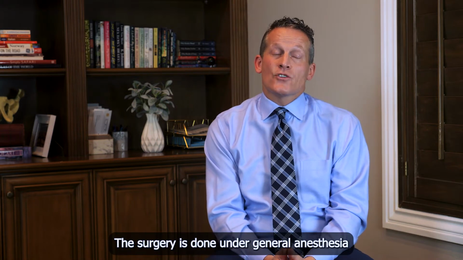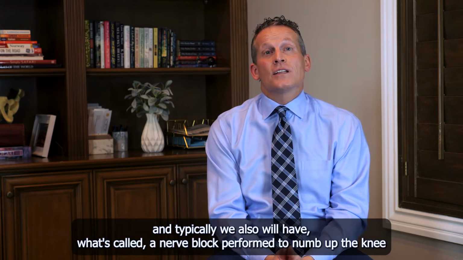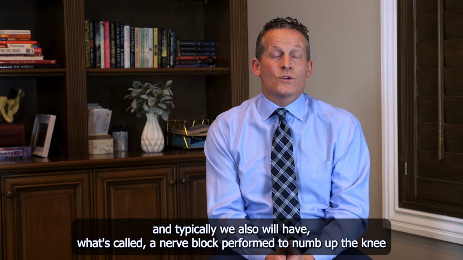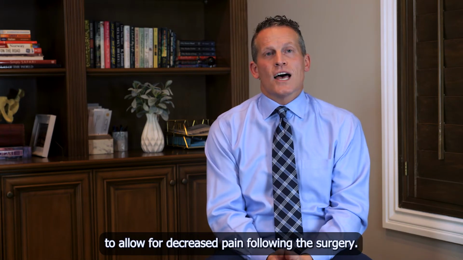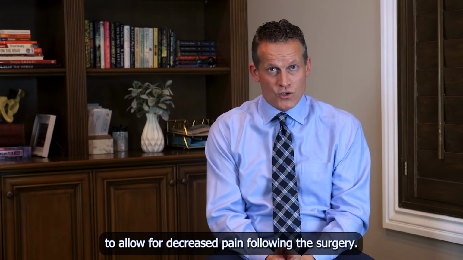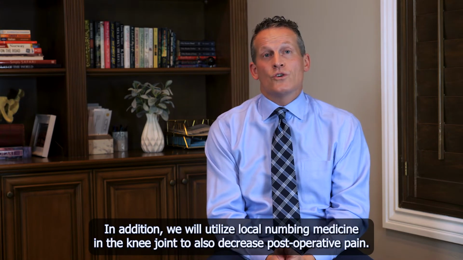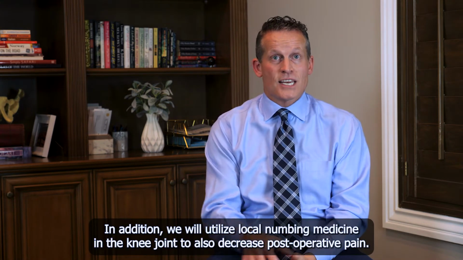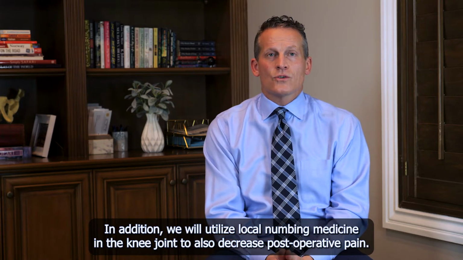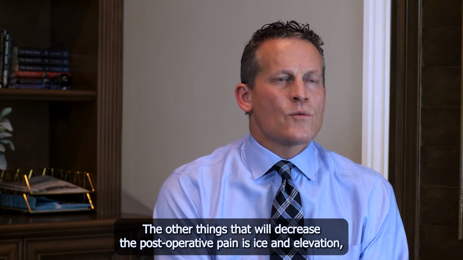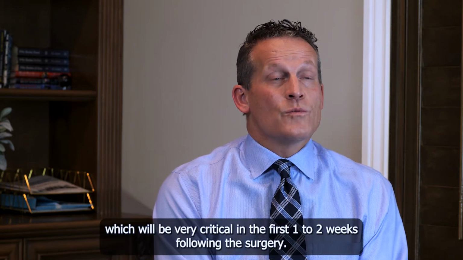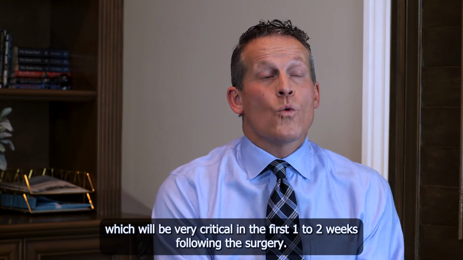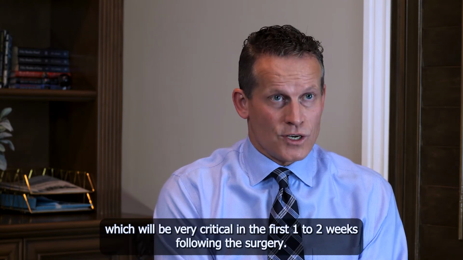The surgery is done under general anesthesia, and typically we also will have what's called a nerve block performed to numb up the knee to allow for decreased pain following the surgery. In addition, we will utilize local numbing medicine in the knee joint to also decrease post-operative pain. The other things that will decrease the post-operative pain are ice and elevation, which will be very critical in the first 1 to 2 weeks following the surgery.